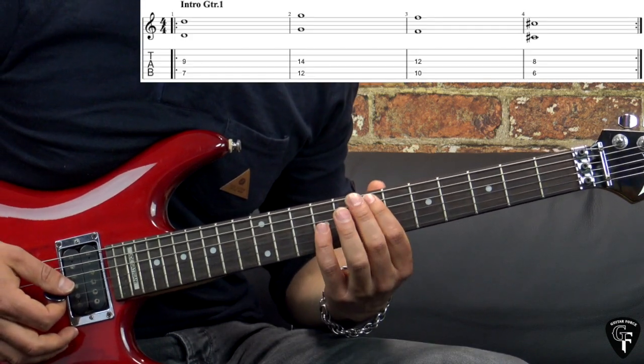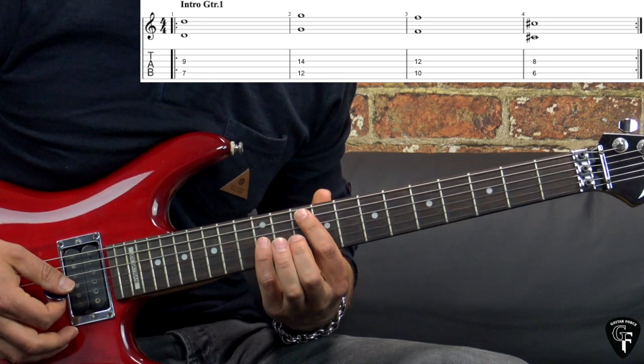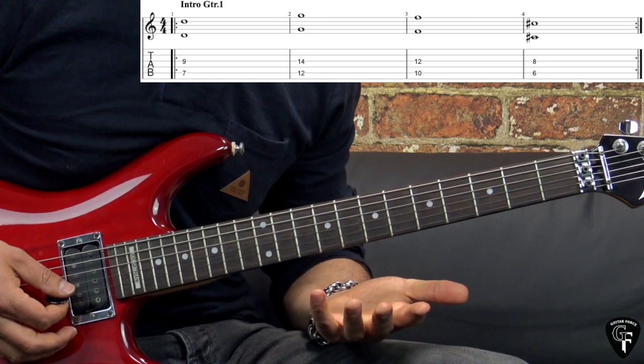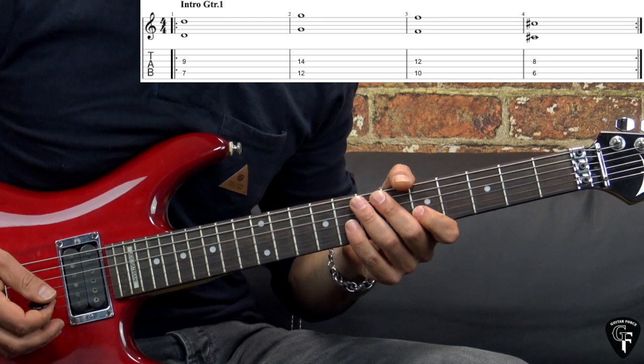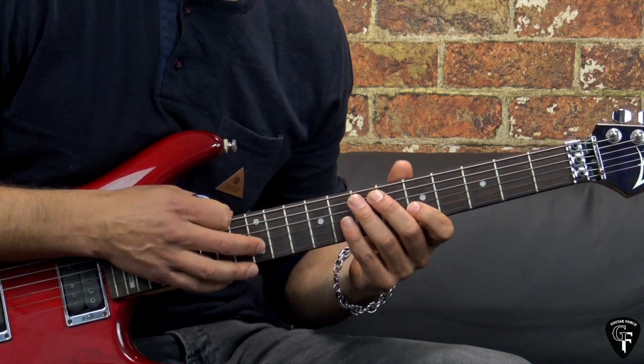So we have here octaves. The first one is E, then we go to A, back to G, and then we go to E flat, and we repeat it 2 times. So that's the rhythm guitar. Chuck's part, the tapping, like I said, is gonna go like this.